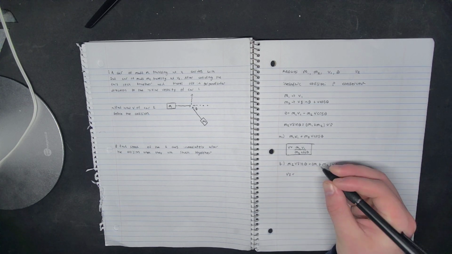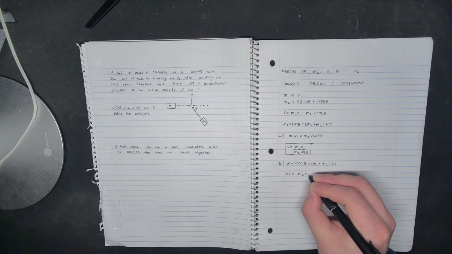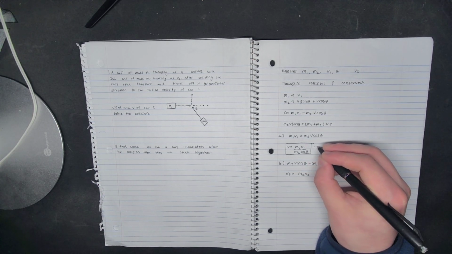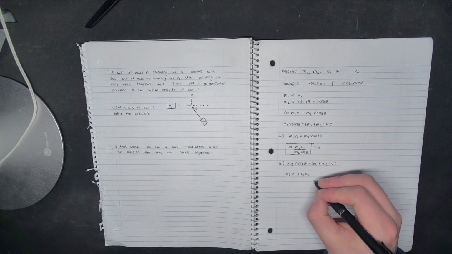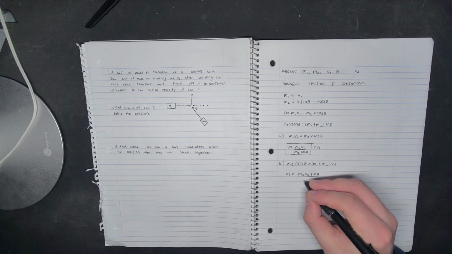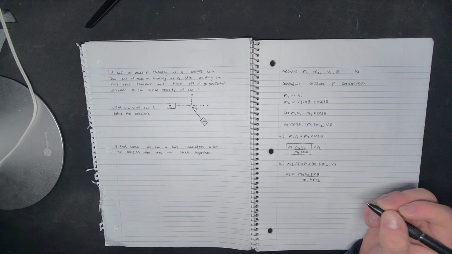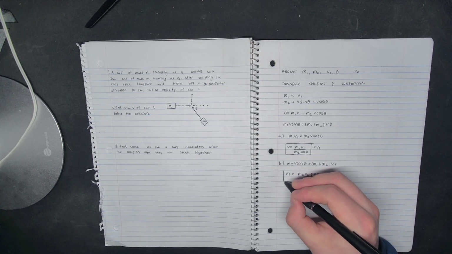So the final velocity is equal to m2 v2, now that we know it, this is equal to v2, v2 sine of theta over m1 plus m2. And that is our final velocity.